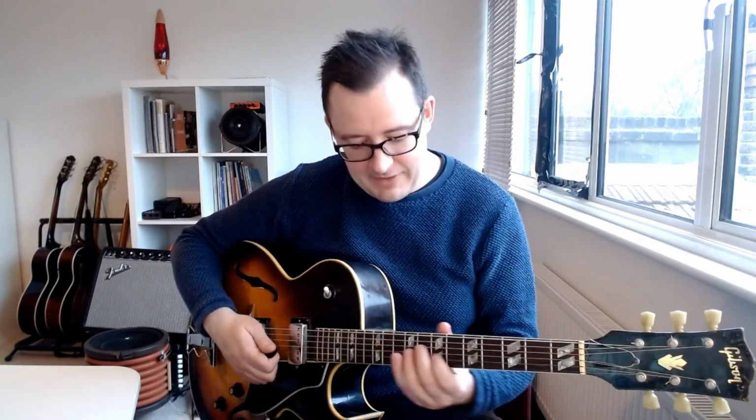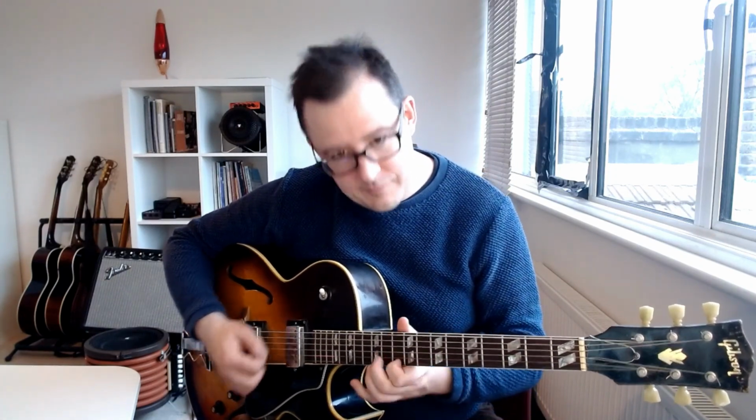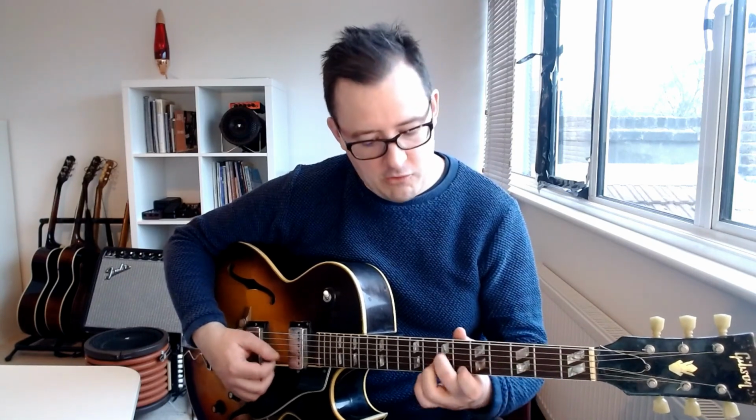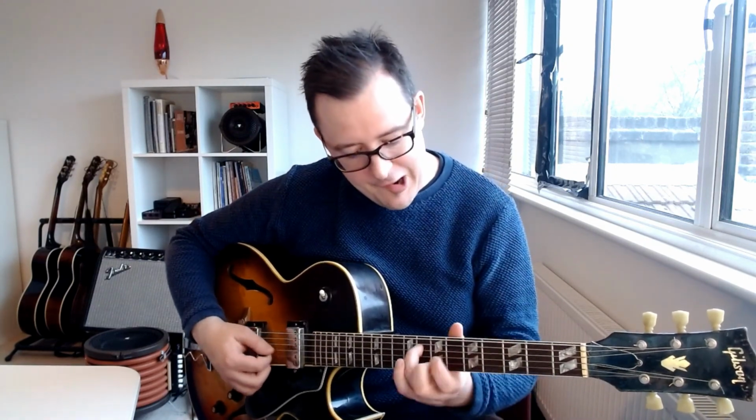I always find my fingers get a bit squished in on this guitar. There we go. Be careful not to play triplets. It's actually 1 and 2 and 3 and 4 and 1 and 2 and 3 and 4. It's that rhythm, right? And you can start in different places. Great lick, and of course you can play it in different positions, or string groups rather.